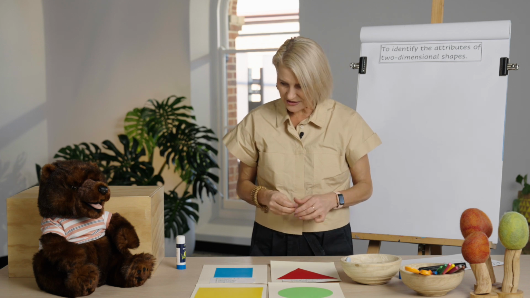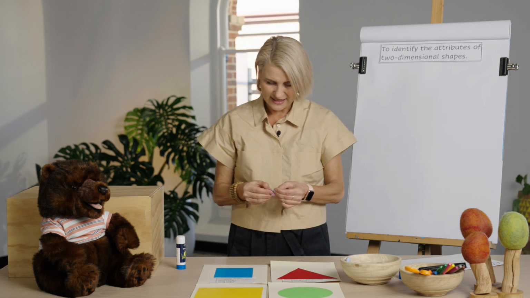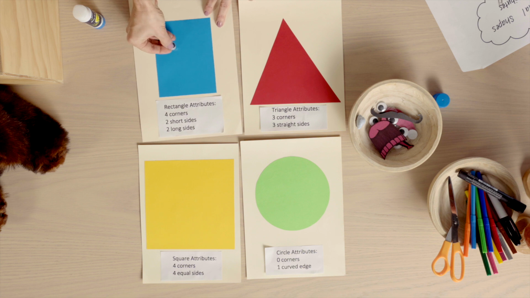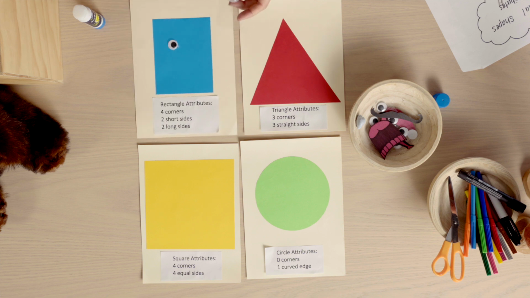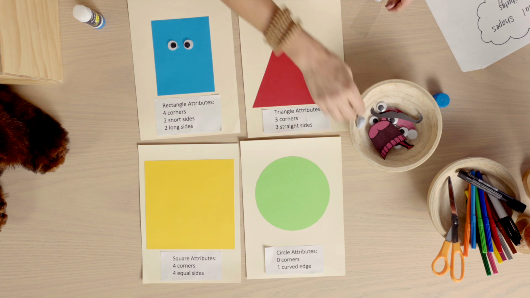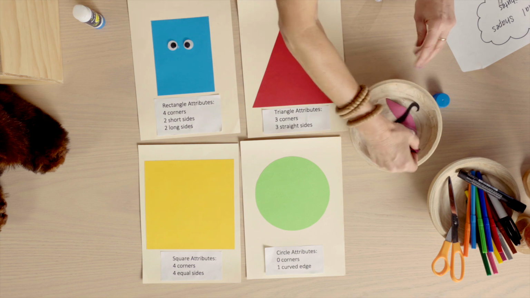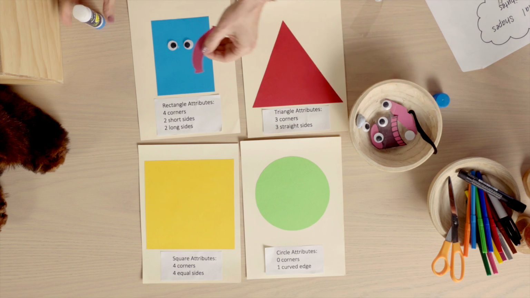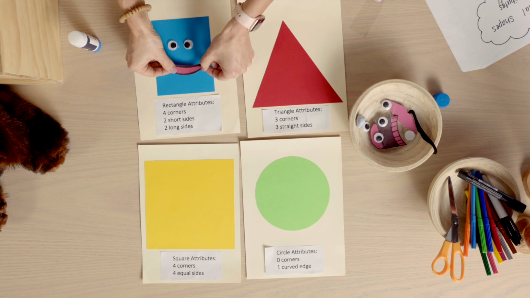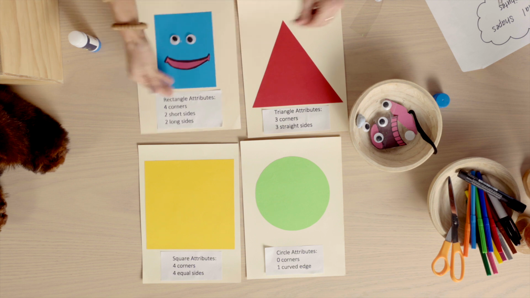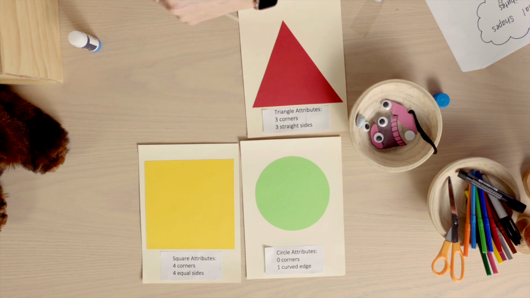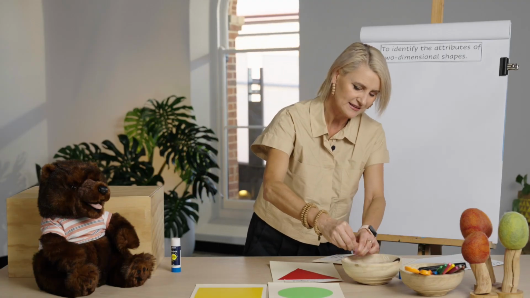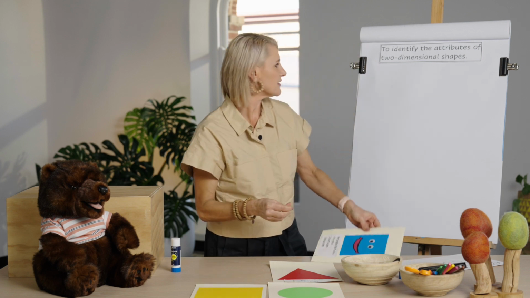So, let's start with our rectangle. Our rectangle, I'm going to put one eye here and one eye here. Good one. Look at that. And I think our rectangle, we might stick on this funny smile. Let's turn our rectangle into a character. Oh, that is great. That is so great. Now guess what? I'm going to get my blue tack. I'm going to stick you up on the board.